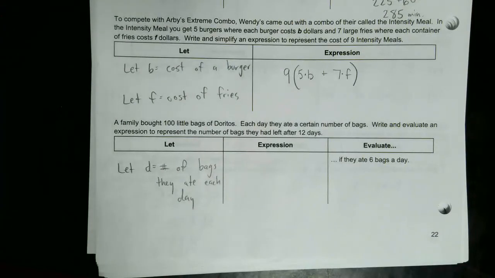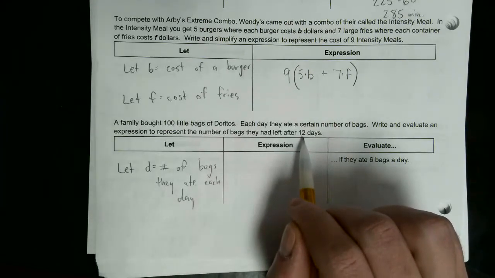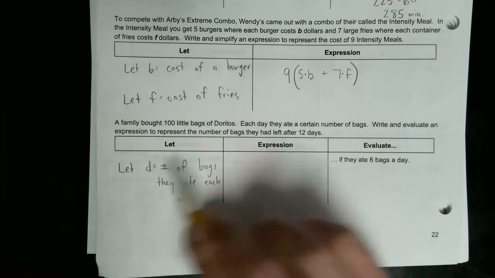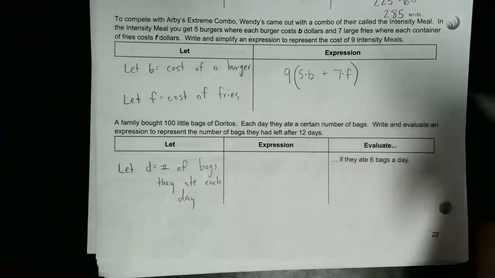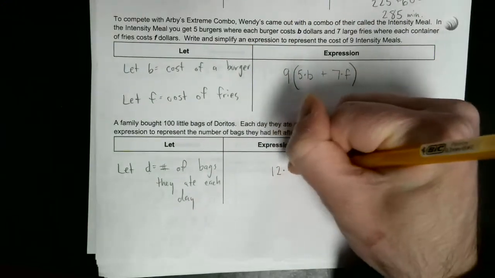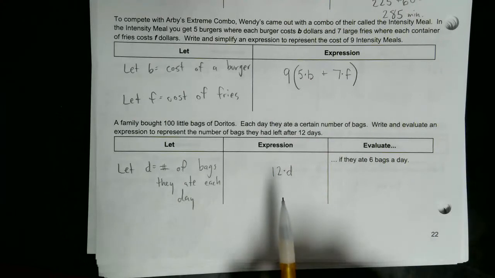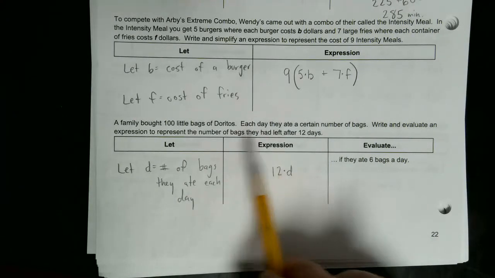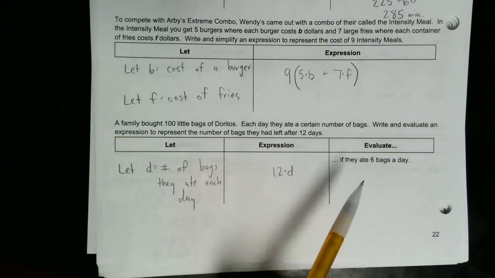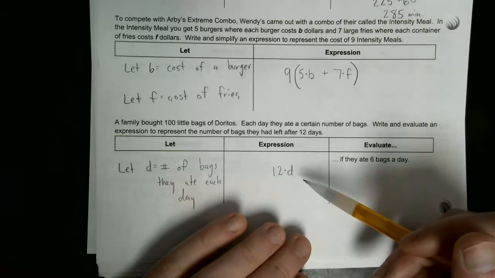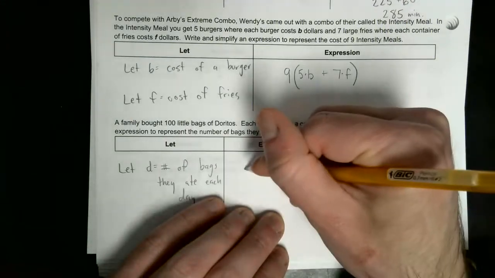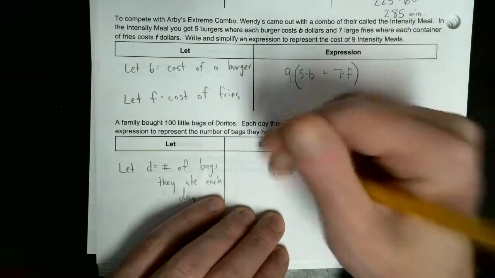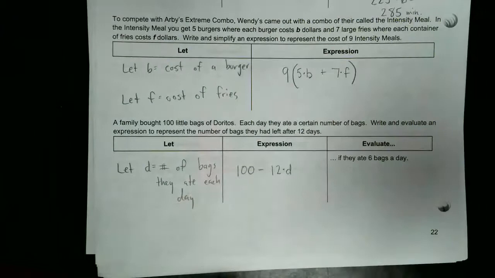Okay. Writing this expression is a little tough because we need to find how many bags of Doritos they ate, D per day, for 12 days. So let's say this number was like 4. If they ate 4 a day for 12 days, they would have done 4 times 12, which is 48. So if we did 12 times D, that will tell us how many bags they ate. But we're not trying to find how many bags they ate. We're trying to find how many bags they had left. They started with 100, and each day they ate a certain number. Because they're eating them, it's like they're subtracting them. The thing is, they start with 100, and then each day they eat a little bit more.